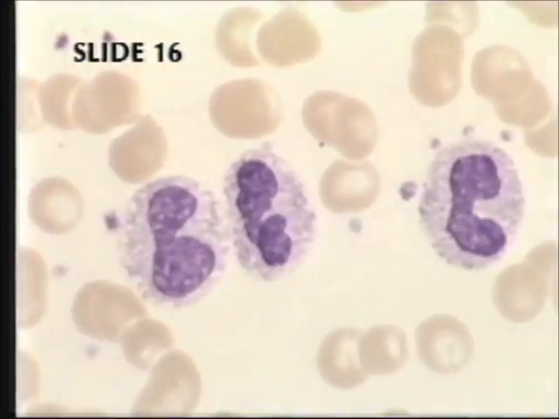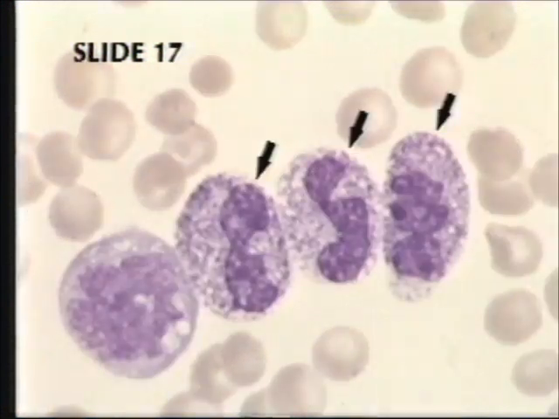This slide shows toxic granulation in the neutrophils. The amount of the toxic granulation is not important, but the number of cells with toxic granulation is. Toxic granulation is reported any time more than 10% of the neutrophils have it. These cells have a significant amount of toxic granulation. Again, we would report it as present if more than 10% of the neutrophils displayed it. It is difficult in the beginning to stop evaluating the intensity of the granules.